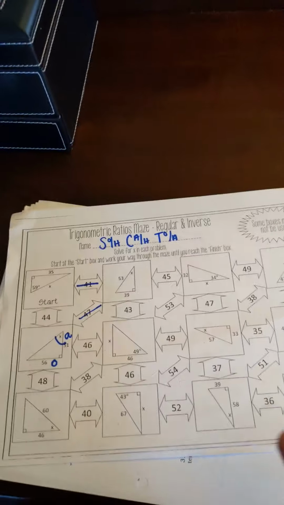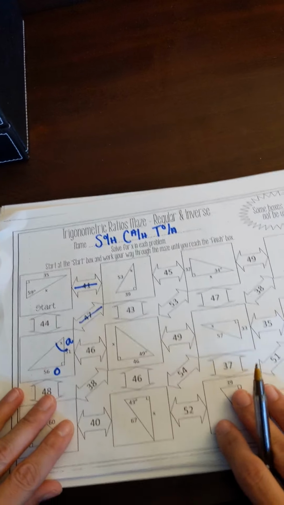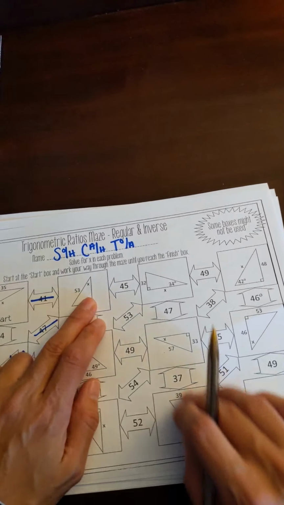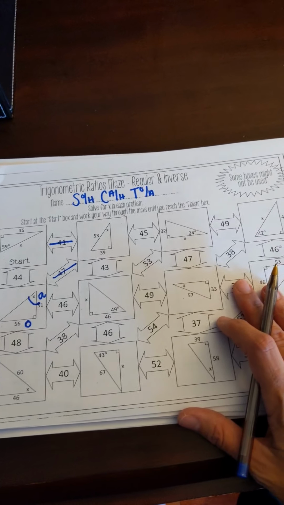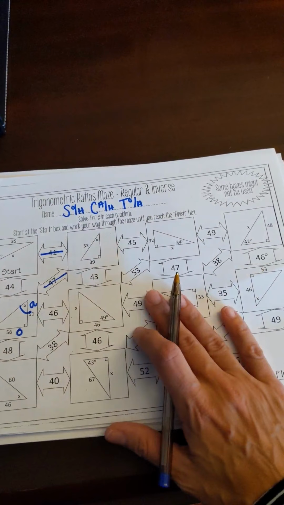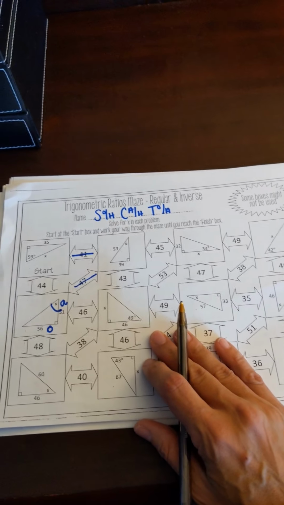Good afternoon, folks. A lot of you have expressed some concern about how to find missing sides and missing angles. And this maze worksheet is going to be an awesome practice for you guys to prep you for the CASTLE Learning Quiz. So I'm going to go through a couple examples.